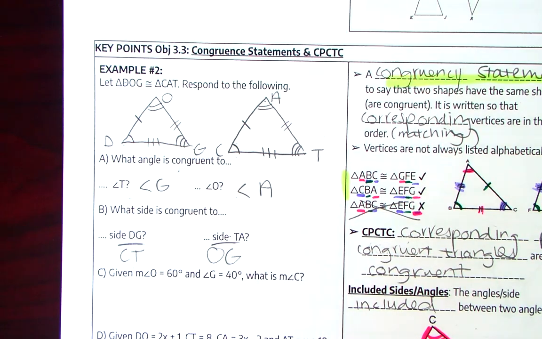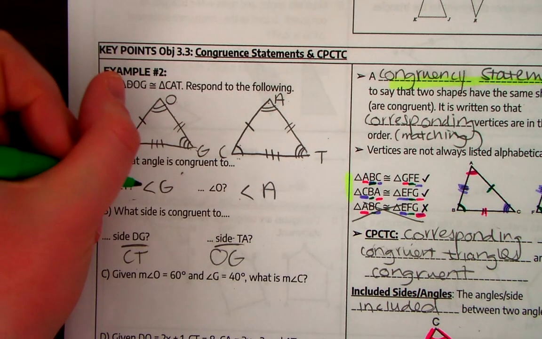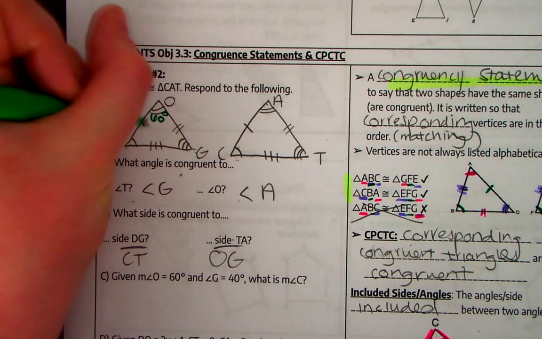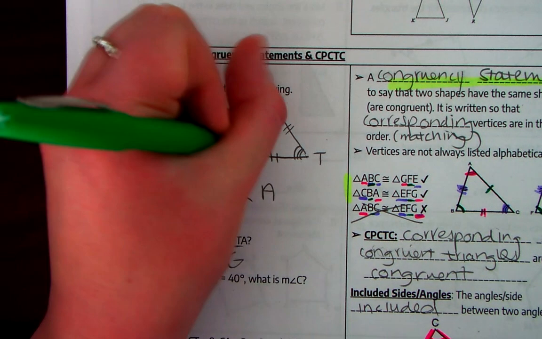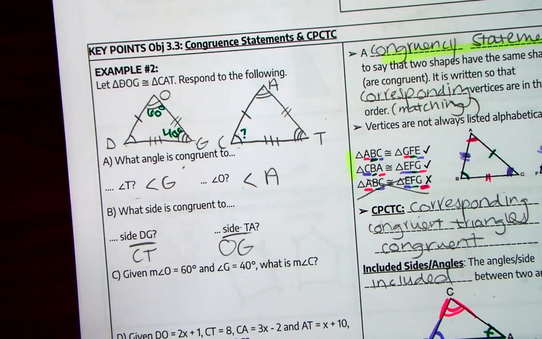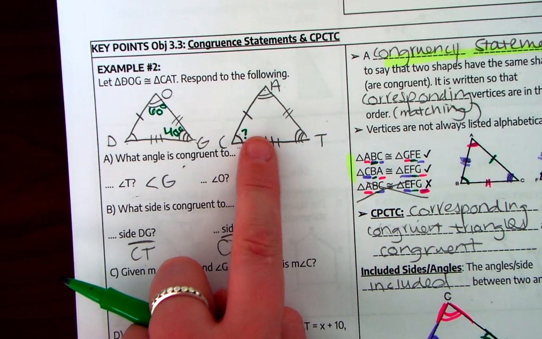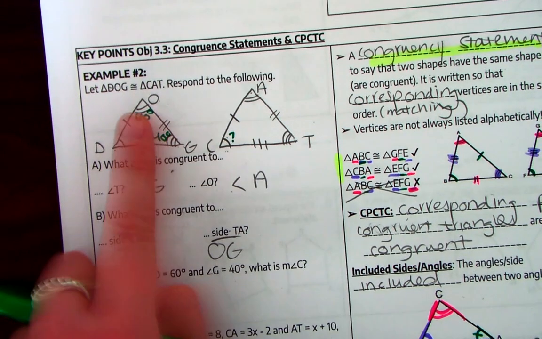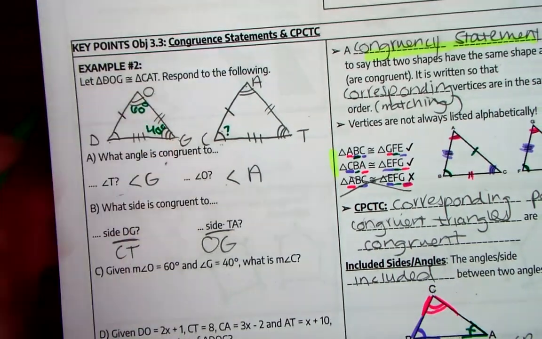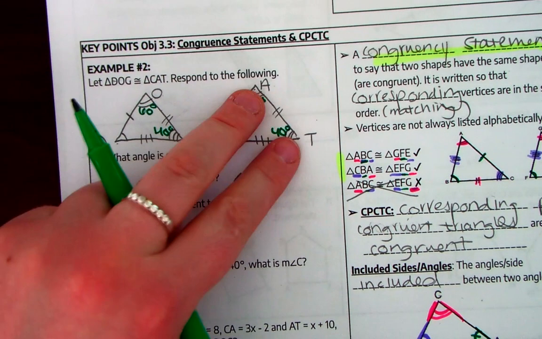Okay, now it says, given the measure of angle O is 60 and angle G is 40, what is the measure of angle C? All right, so let's label my picture. Angle O is 60 degrees, and angle G is 40 degrees. We want the measure of angle C. Well, how am I going to do this? C is in the CAT triangle. I don't have any angle measures in here yet, but A and T are congruent to O and G. So this must be 60 and this must be 40. If the angles are congruent, their measures are going to be equal.